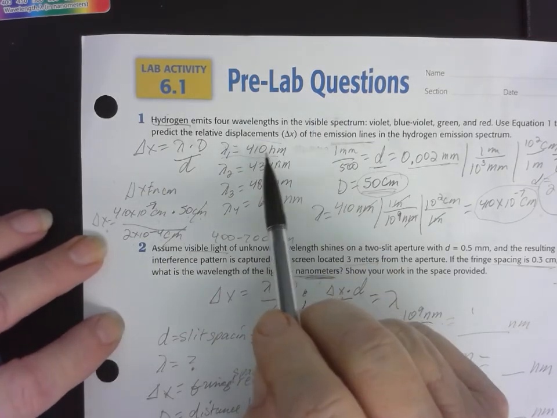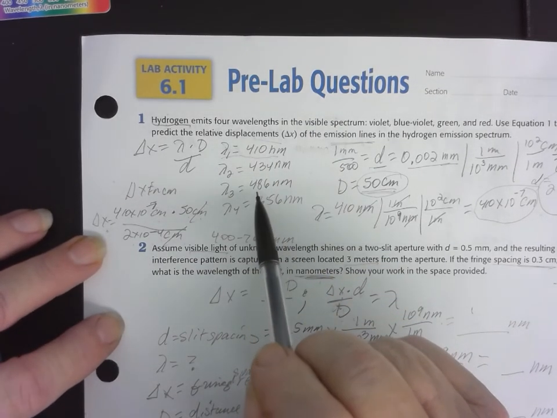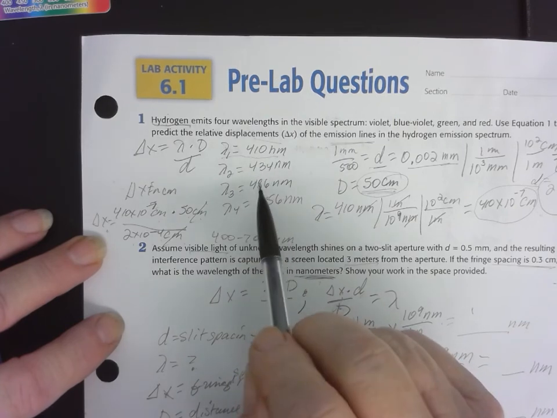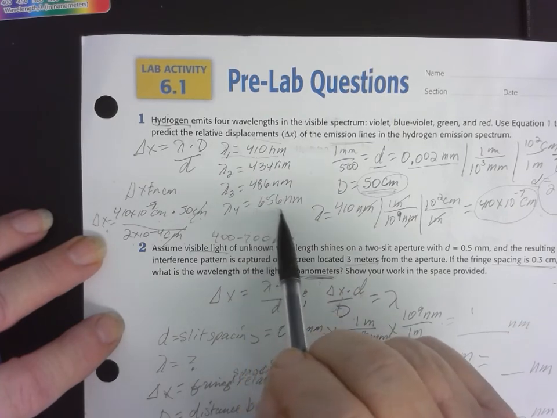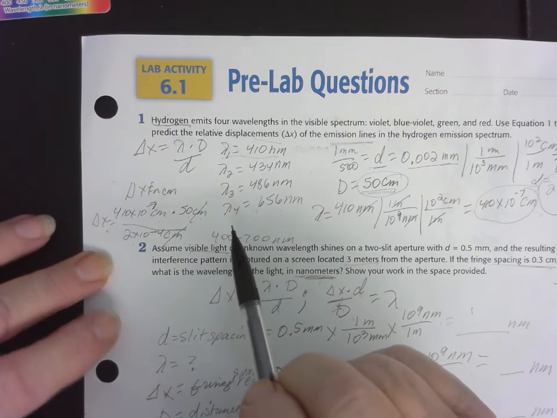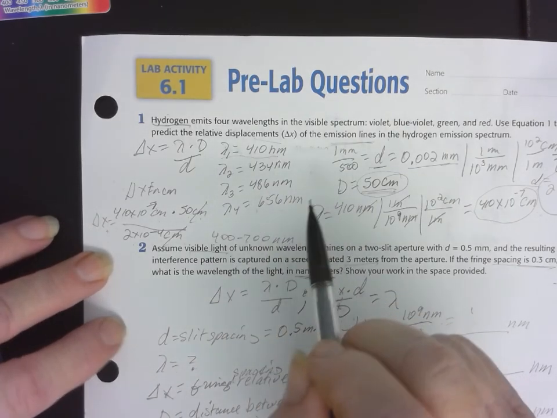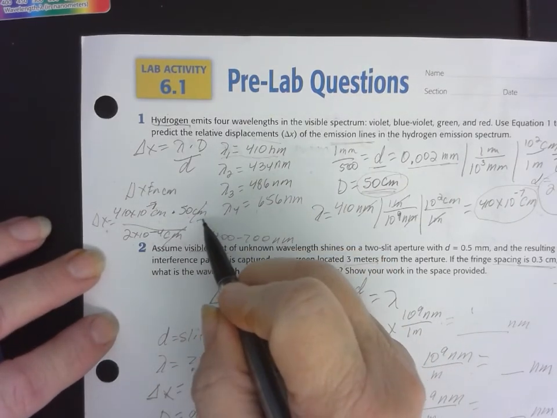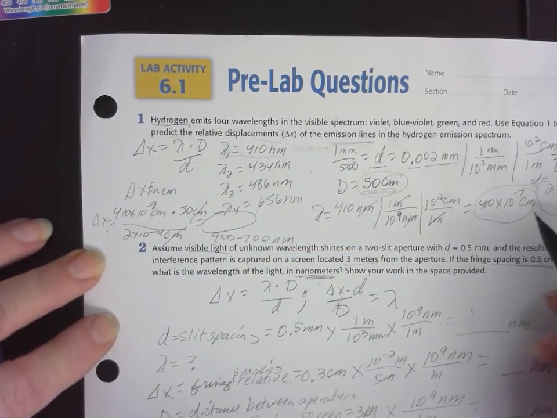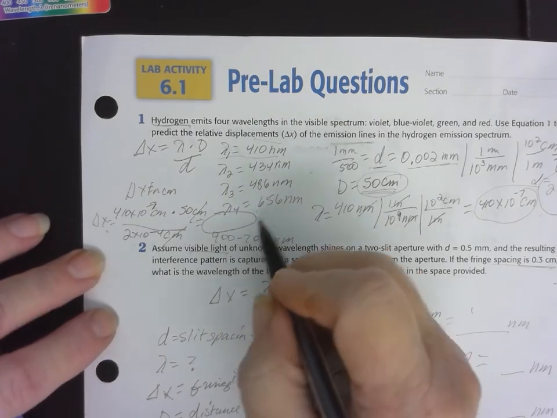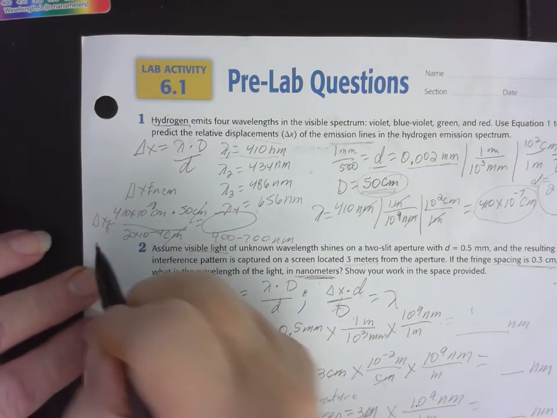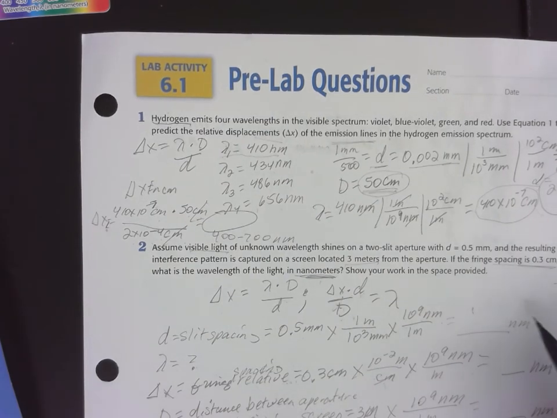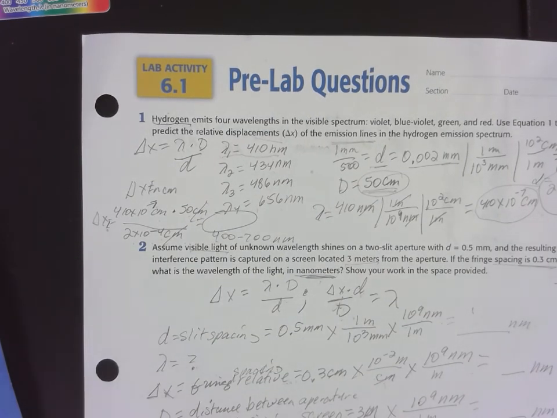So you'll probably use the other side to do the other values. You'll do the same thing, but use 434 nanometers, 486 nanometers, and 656 nanometers. Because there's lots of answers to this, I ask you to please circle your answers. So this would be a delta x for 1, and then you'd have another delta x for 2, etc. So that covers everything.